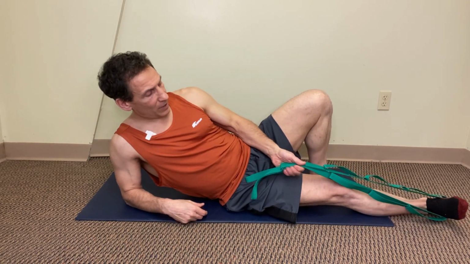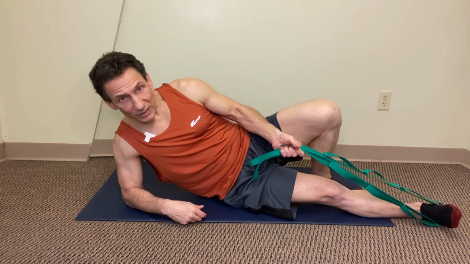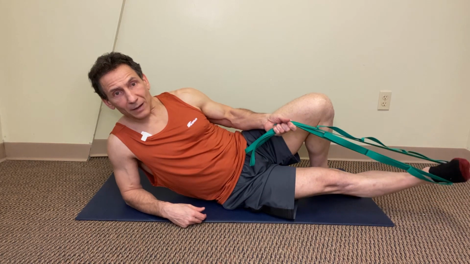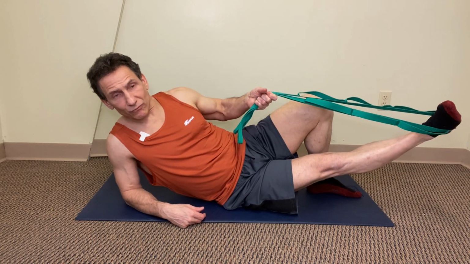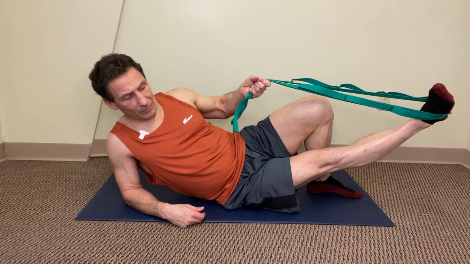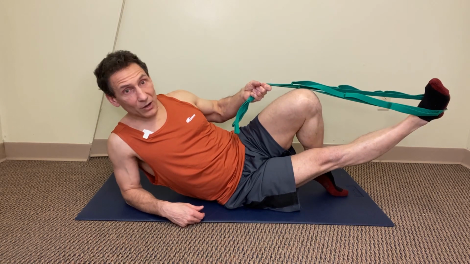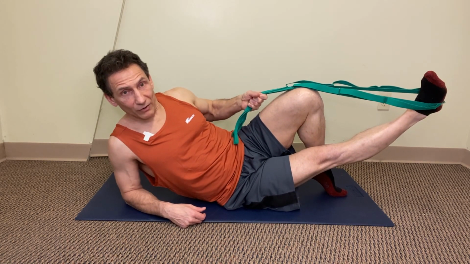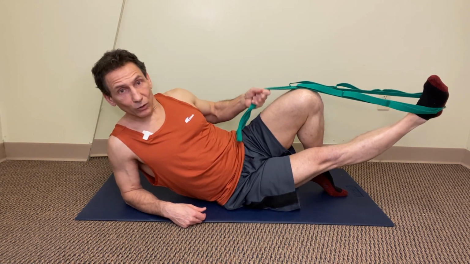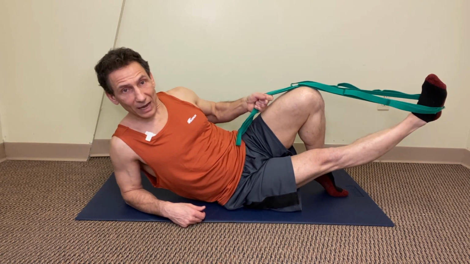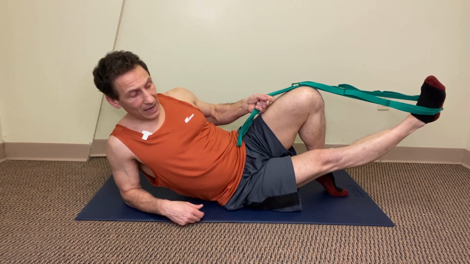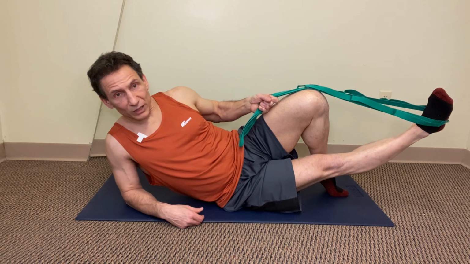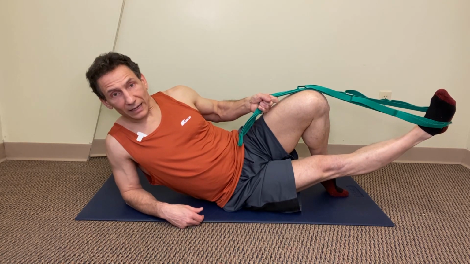And I'm going to use the band. From this position, I'm going to pick my ankle and my leg right up off the ground, and I'm going to stretch it like that. Now, if you want, you can put the belt right on your other knee and use that to hold it if your arm feels tired. But I can just put it right on my knee, and I'm going to hold it in a stretch position for about 30 seconds. I'm going to hold it.